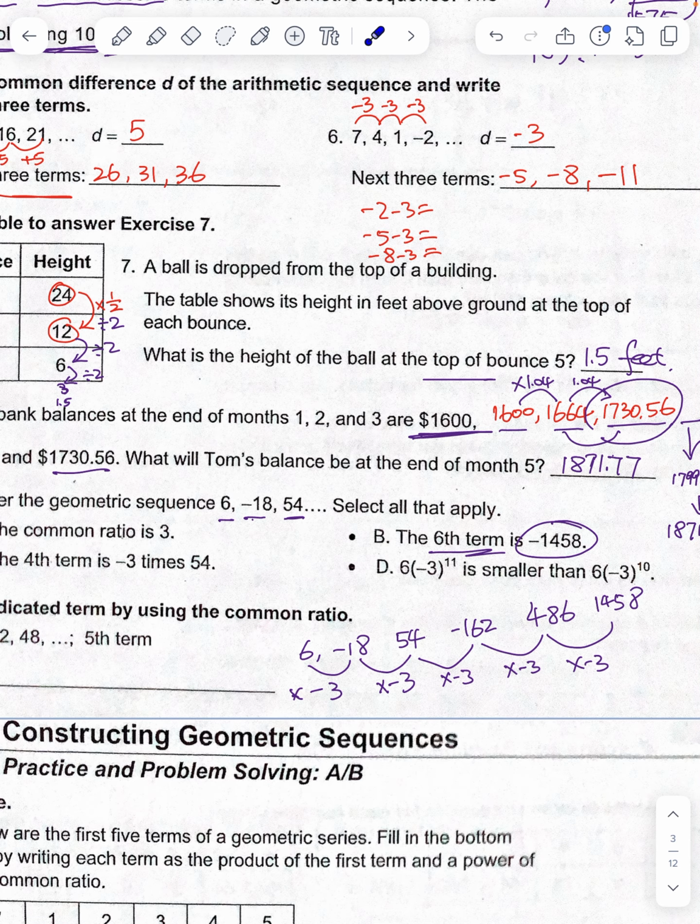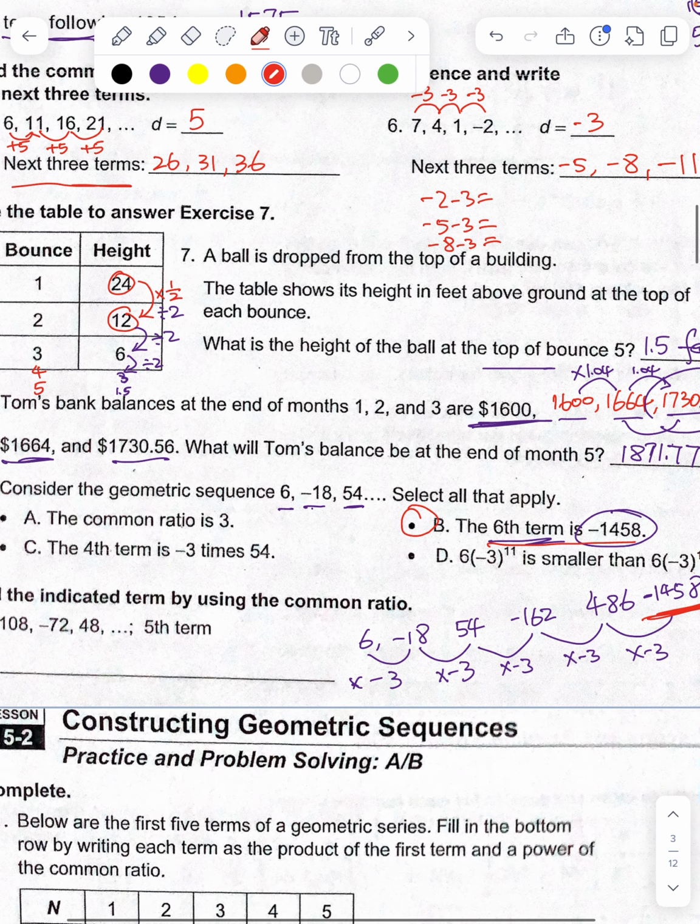Let's check: positive, negative, positive, negative, positive. Oh, this one should be negative. My bad, I forgot the negative sign. So B is correct, we're going to circle B. The 6th term is negative 1458.